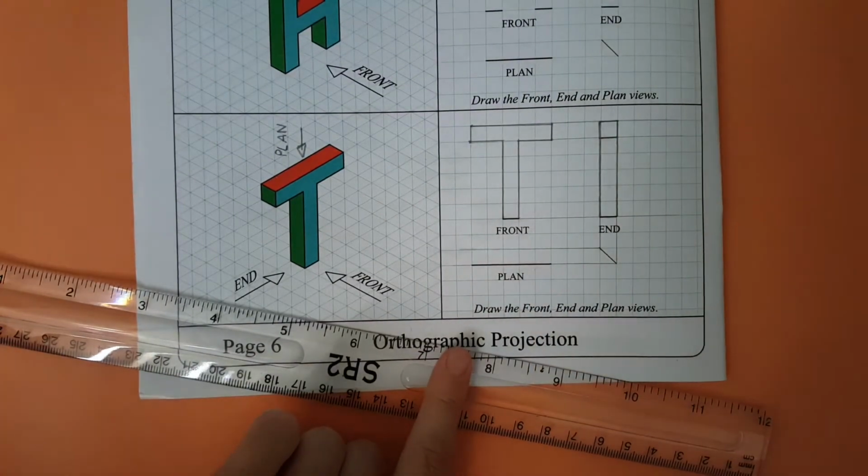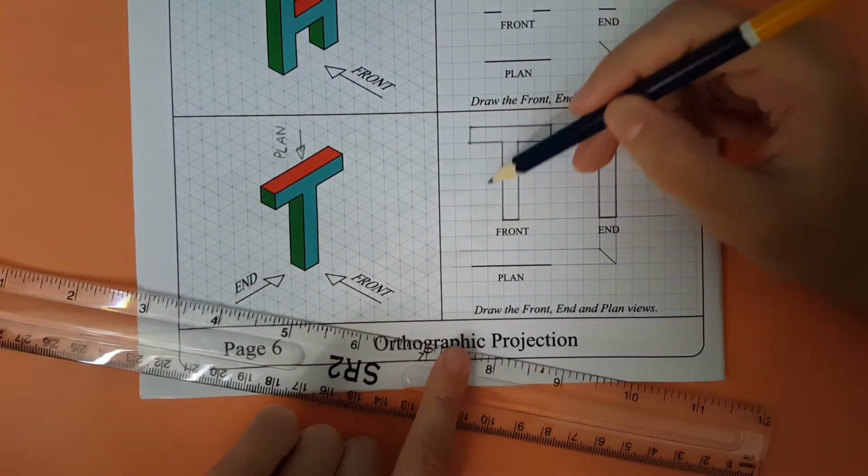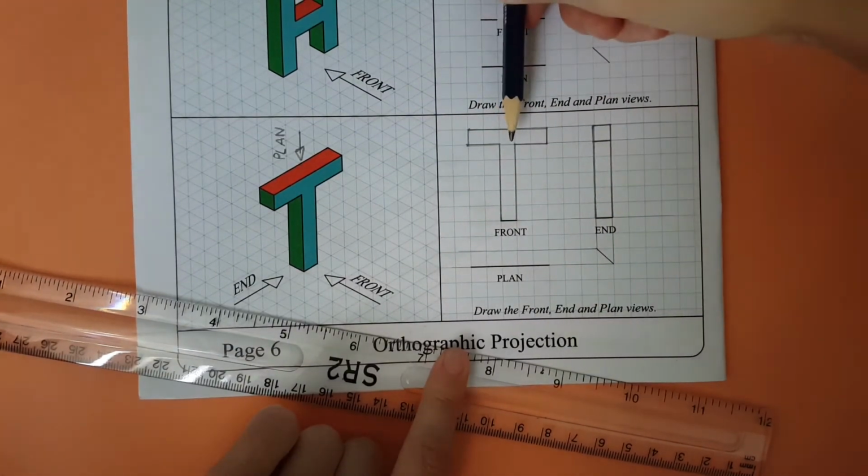Now we are going to project the length of our plan and any other hidden detail from the front elevation.